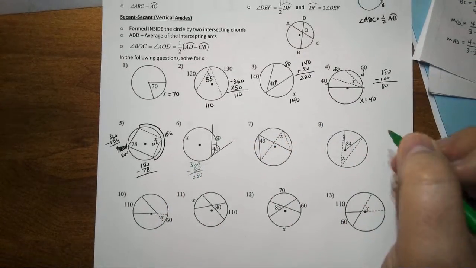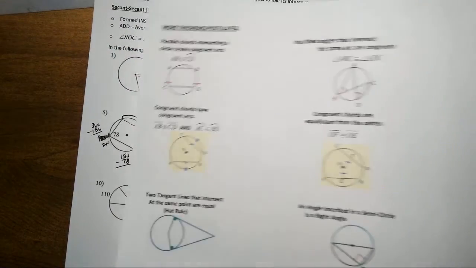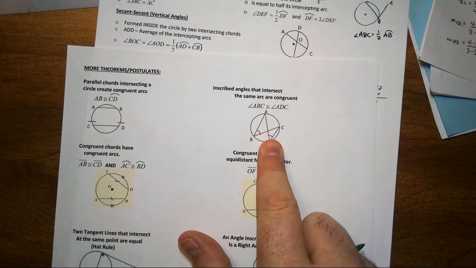Okay? This guy, number 7 here, is going to be applied to this theorem, where inscribed angles that intersect the same arc are congruent.